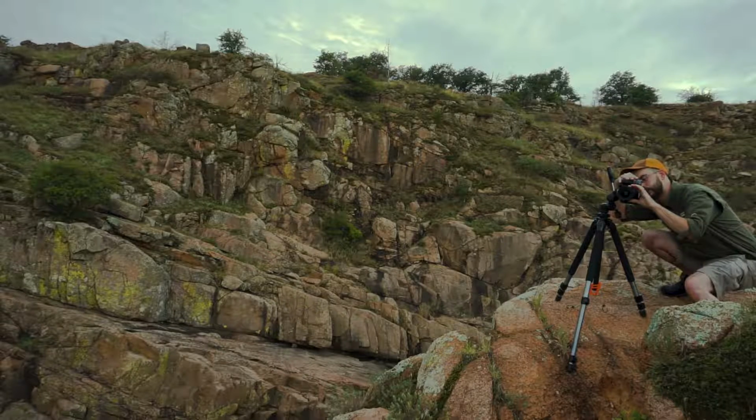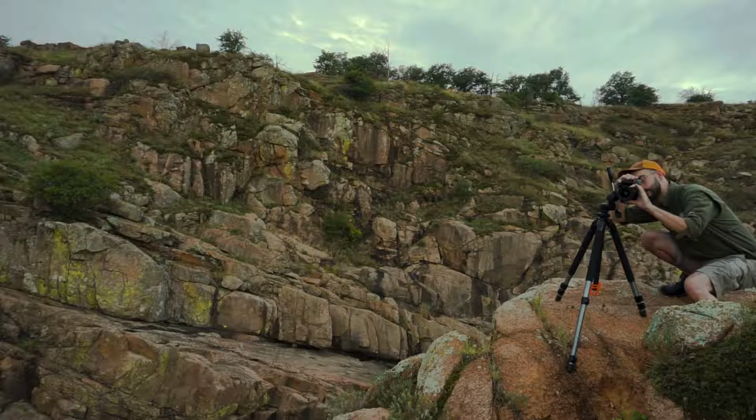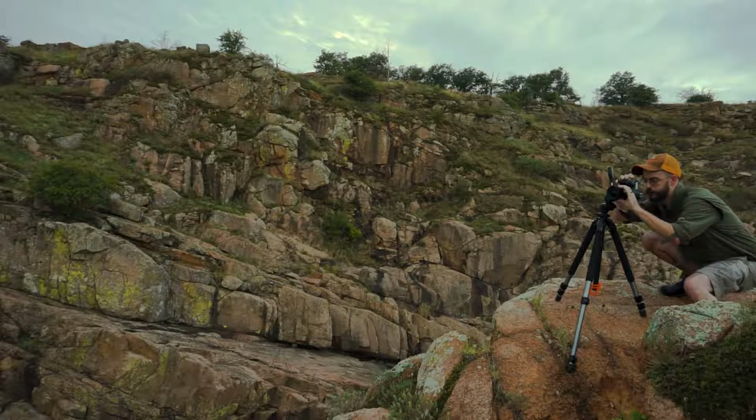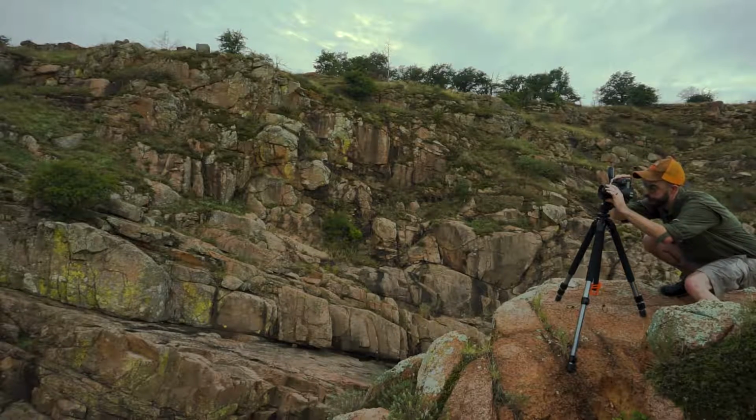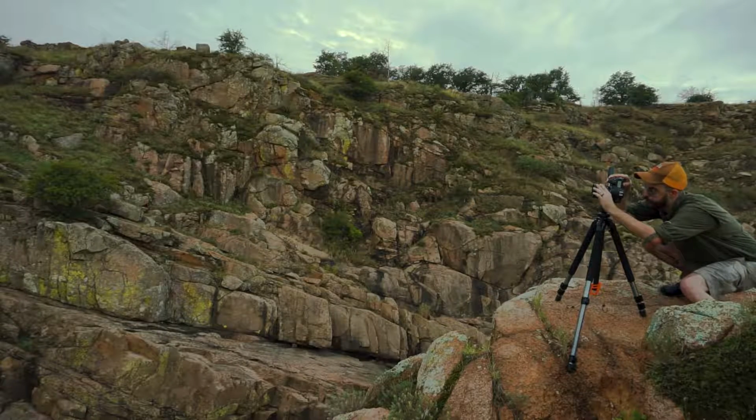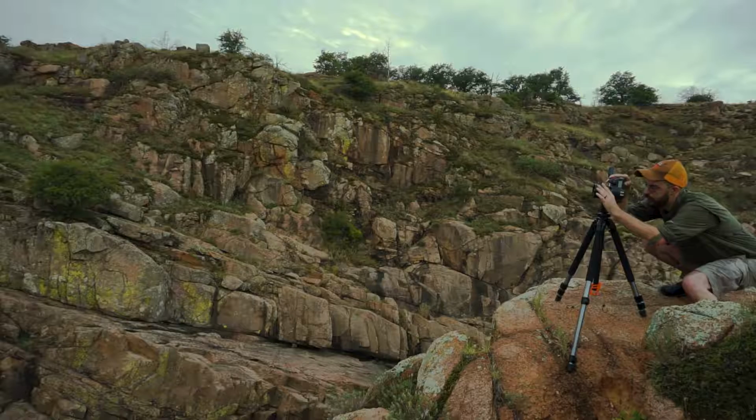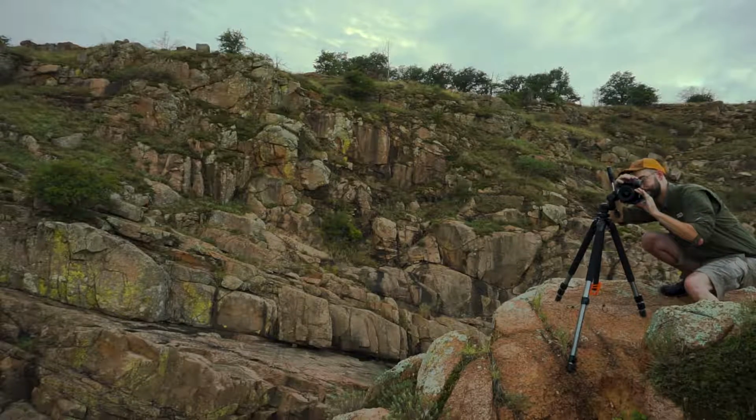Do some focusing real quick. Actually, I'm gonna focus on these cliffs over here because that's the important part. Okay. All right, let's get started.